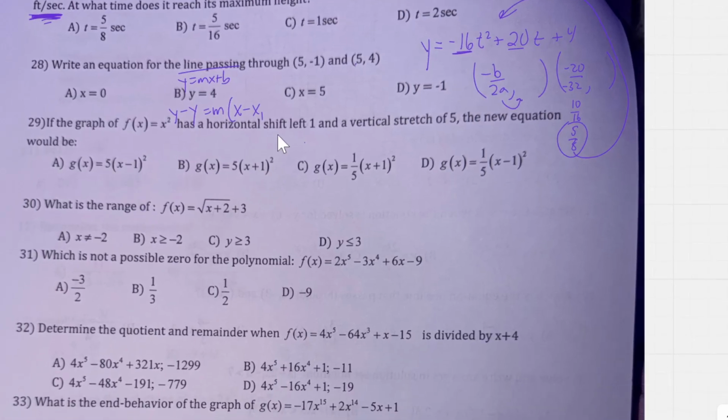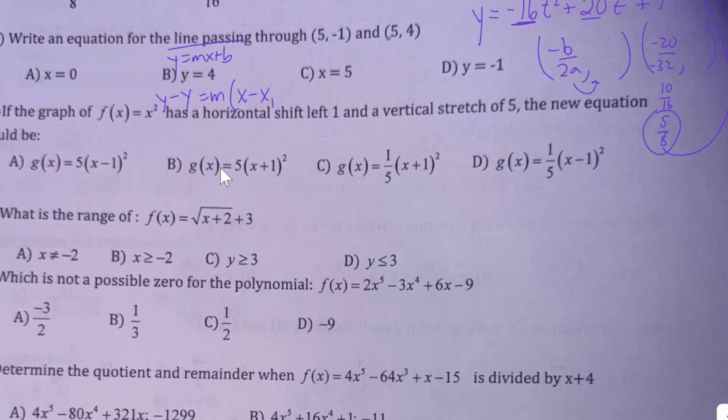All right, graph has horizontal shift left. The equation would be that's the parent function. Horizontal shift left 1. So that looks like left 1, but no, that's right 1.